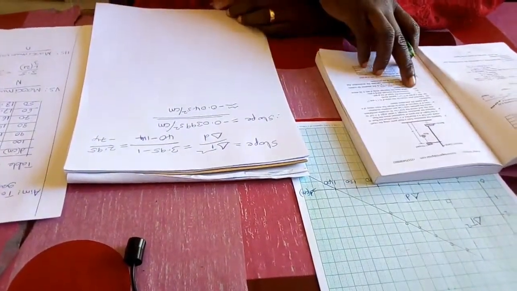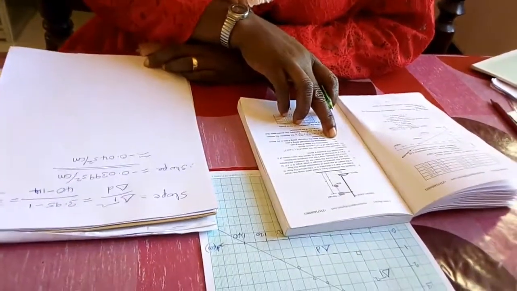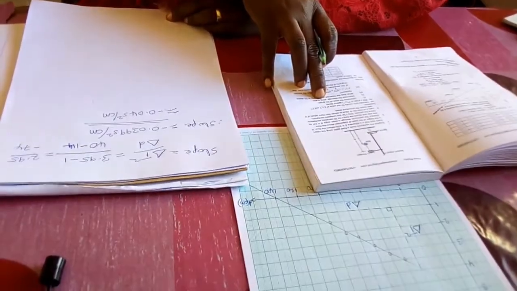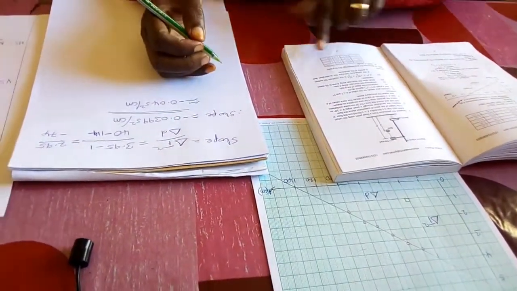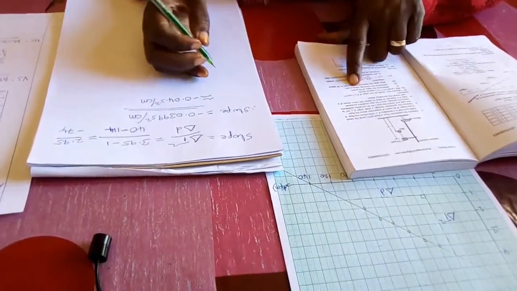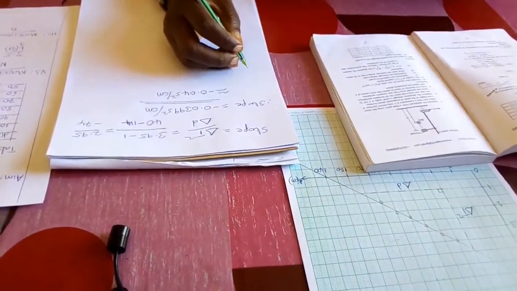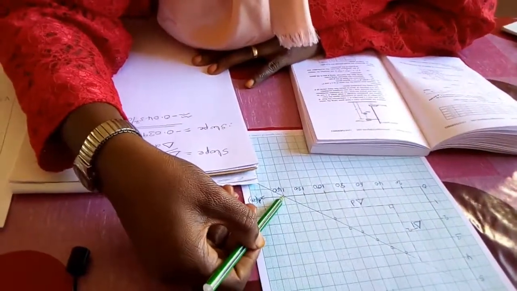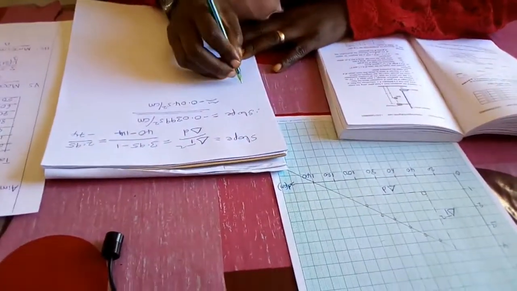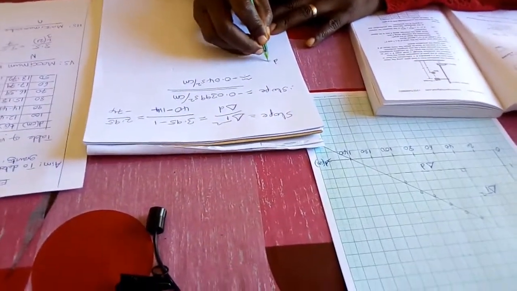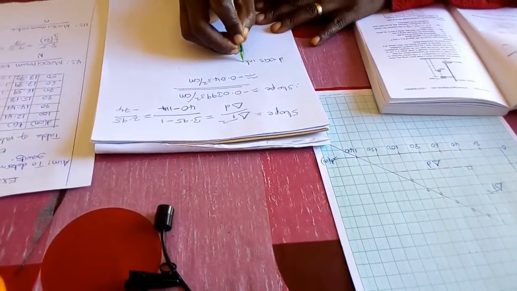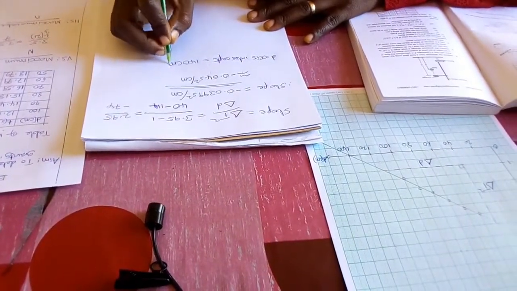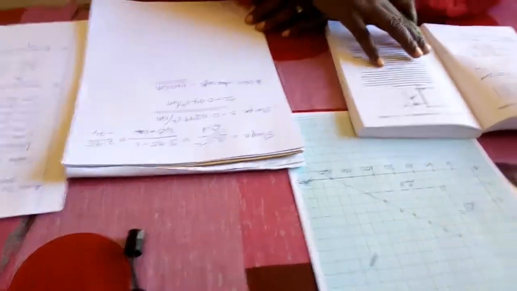Okay. Question Roman 2. Determine the intercept along d-axis. So the intercept along d-axis, here, it is 140. So d-axis intercept is 140 centimeter.